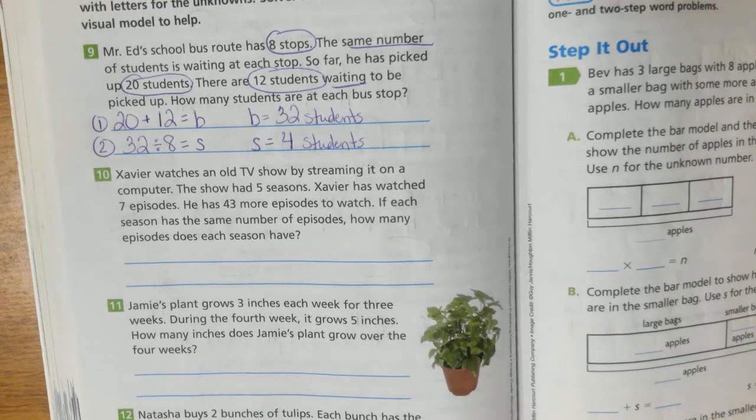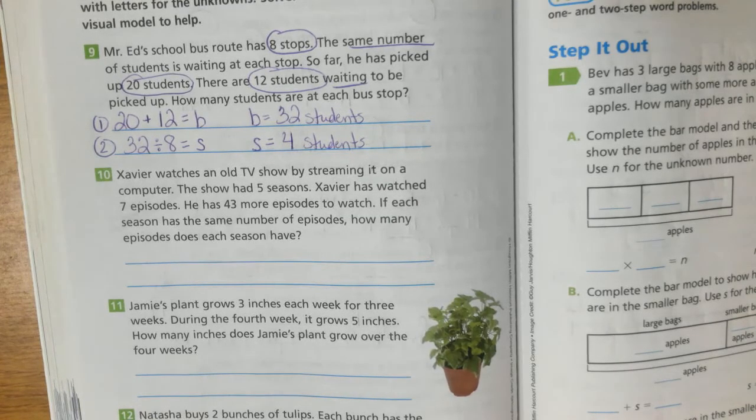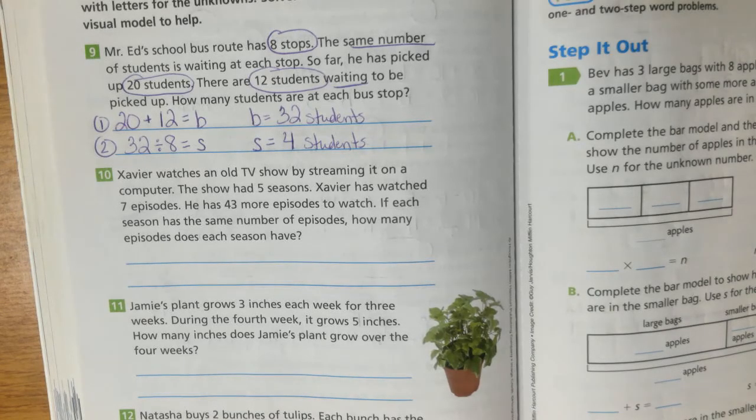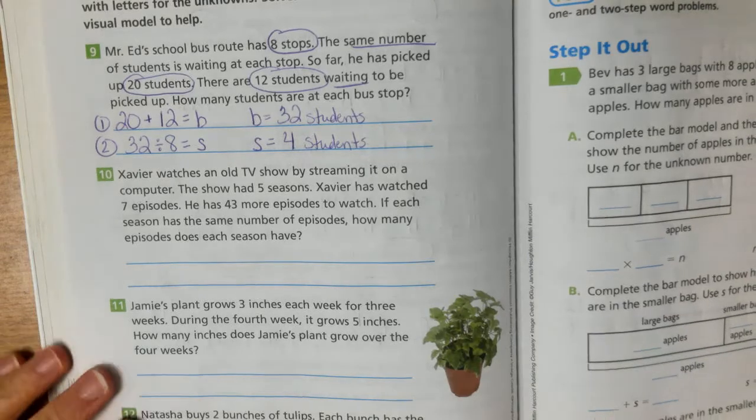This is when knowing those multiplication and division facts is going to be huge. So really working on that really hard, getting that green light every day is super important.